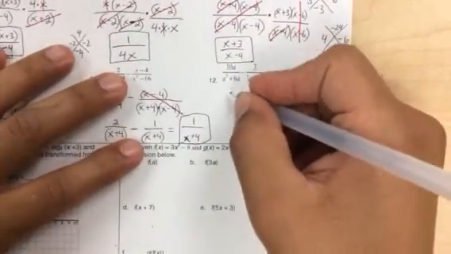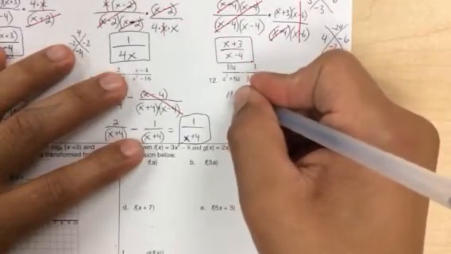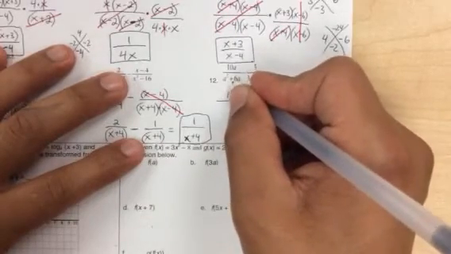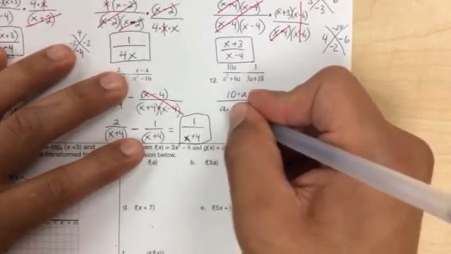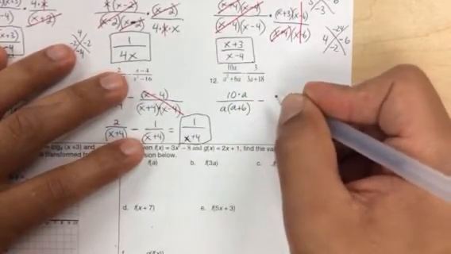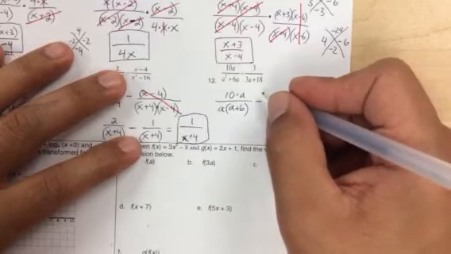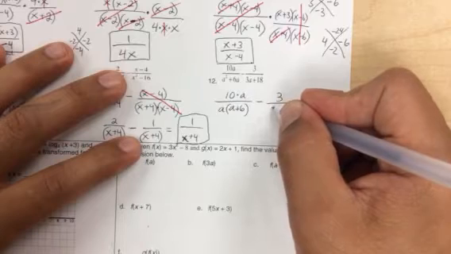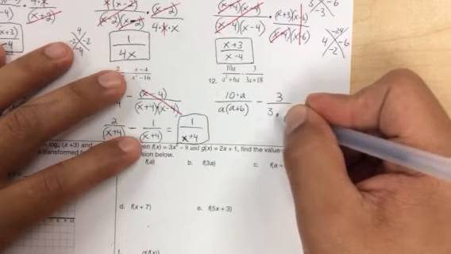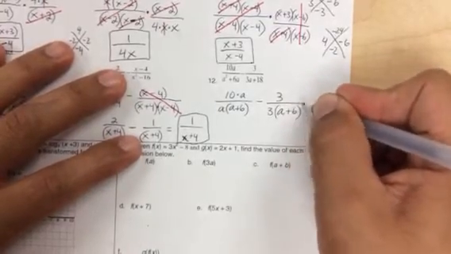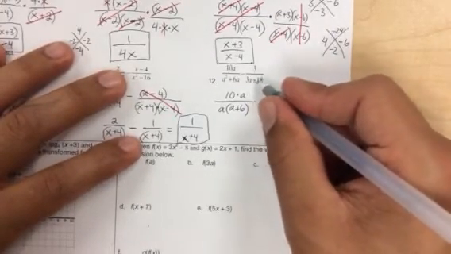Okay, let's pick up with number 12. For this one, the top can just be written as 10 times a. The bottom here, we can factor out an a, so it's going to be a times a plus 6. This is minus. Now this top is going to be just 3, and the bottom is going to be 3 times a plus 6. So I just factored out the 3 from this denominator.